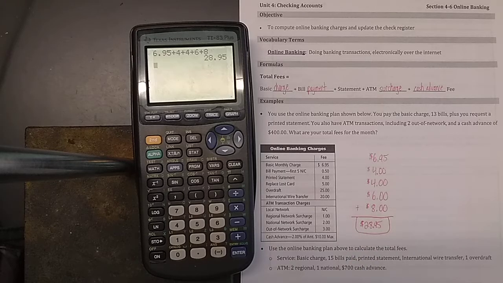You definitely don't want to overdraft your account. You don't want to bounce a check because then you're losing, not only is the check not going out, but you're also losing money. So you definitely don't want that. And then ATM, 2 regional charges, 1 national, and a $700 cash advance.